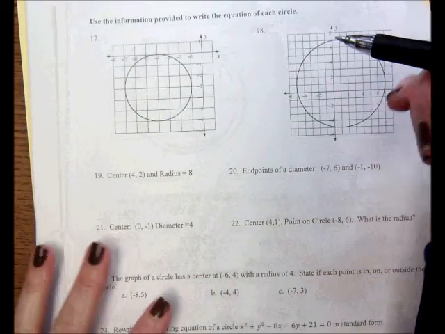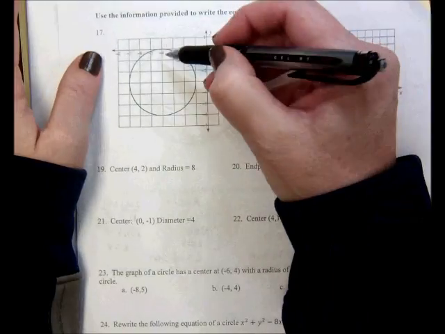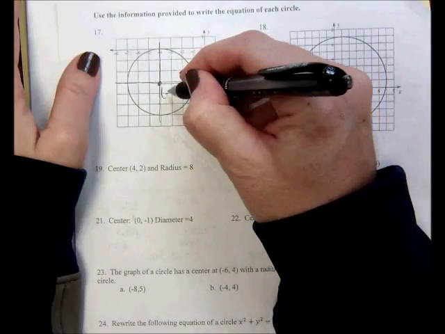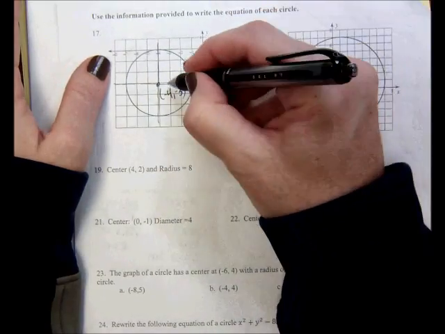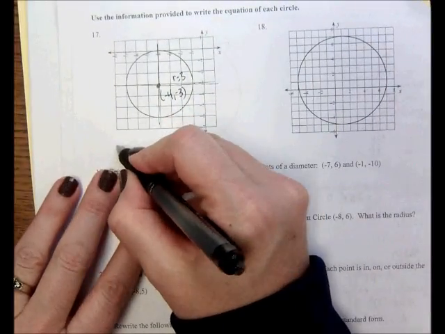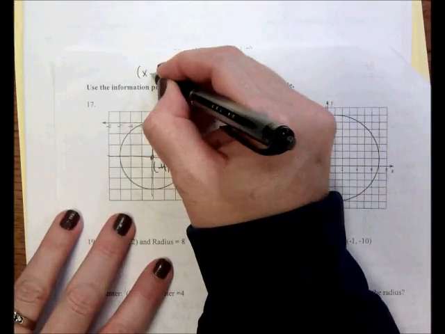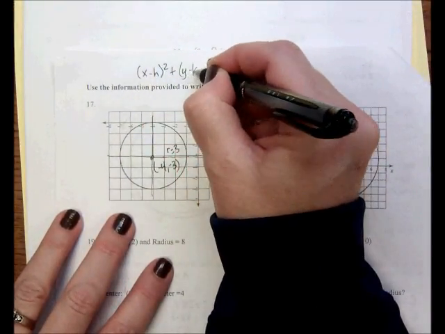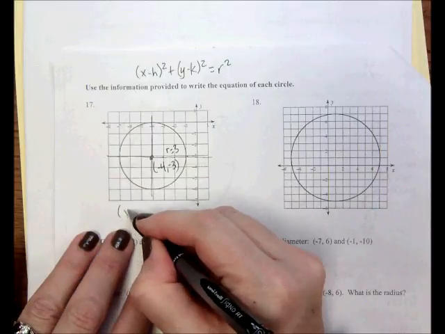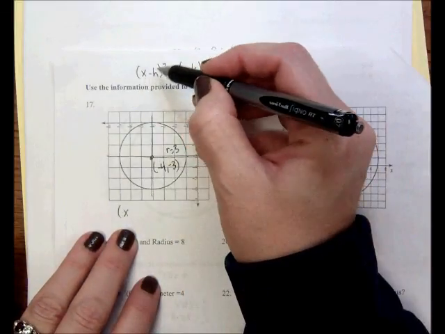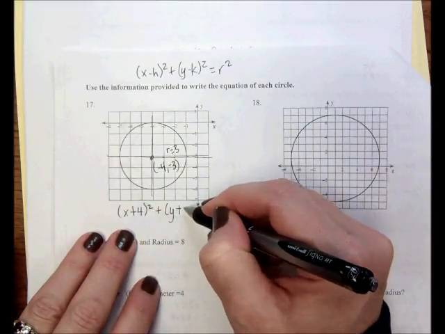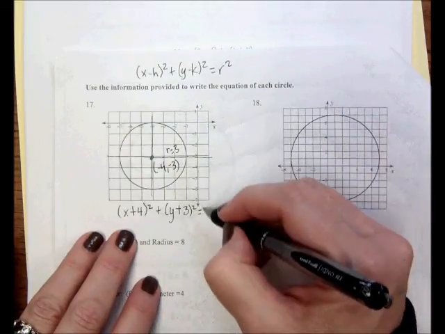So use the information provided to write the equation of each circle. So the first thing I need to do, the highest high, the lowest low, left is left, the right is right. And so it's -4, -3 is my center, and then 1, 2, 3, radius is equal to 3. So writing the formula of my circle, you should have this at the top of your page. x minus h squared plus y minus k squared is equal to r squared, and h, k is my center. So when I put this into the formula, it goes x minus -4, so it becomes x plus 4 squared, plus y minus -3, so y plus 3 squared. And then r squared in this case is 9.